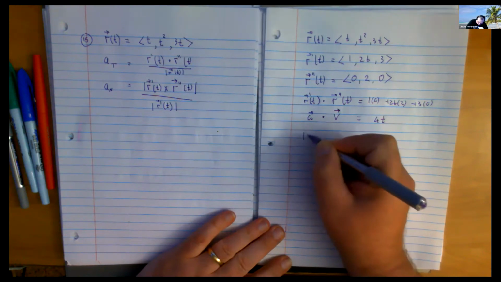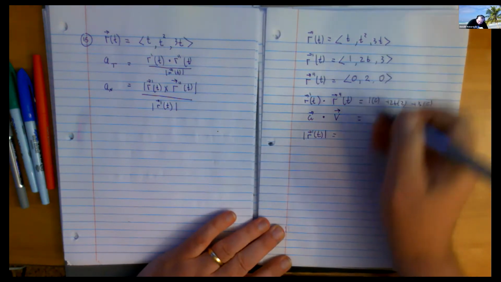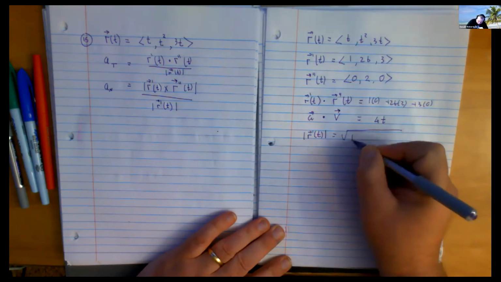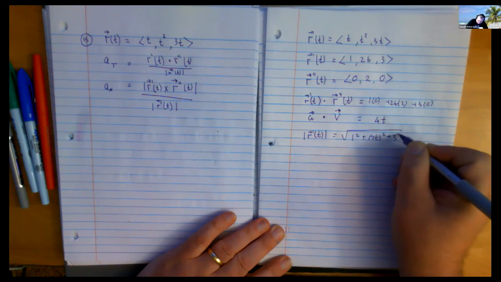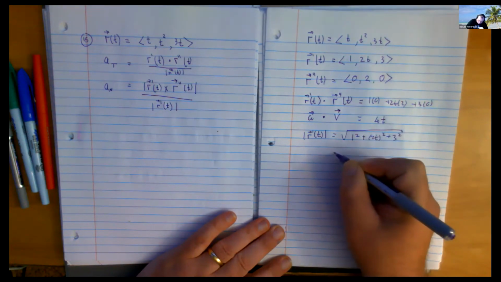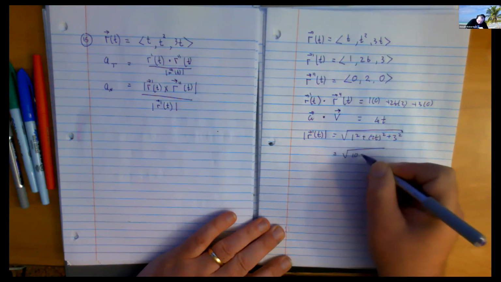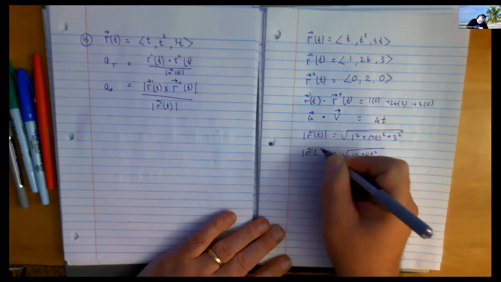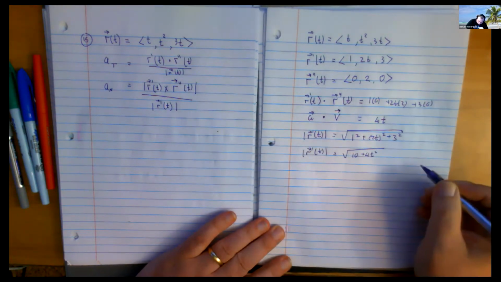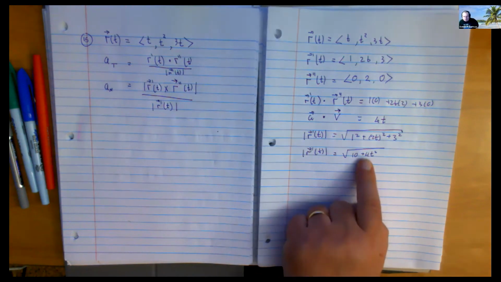I need to know the magnitude of this vector. 1 squared, 2t squared, 3 squared, 10 plus 4t squared. Okay, nothing. You can't do that. I guess I could pull out a 2 as a common factor. Would you agree it's not worth doing?